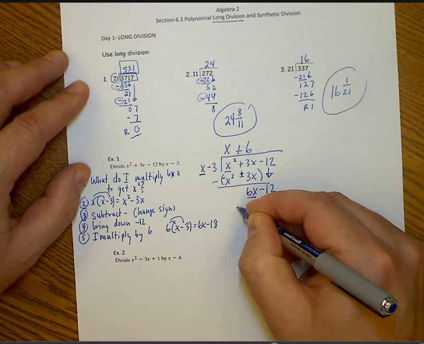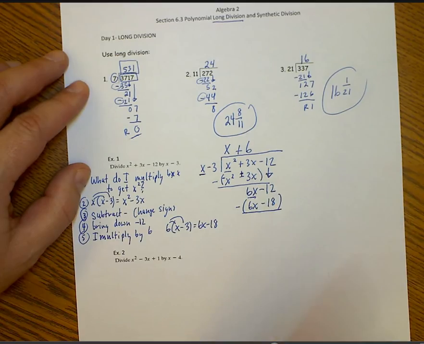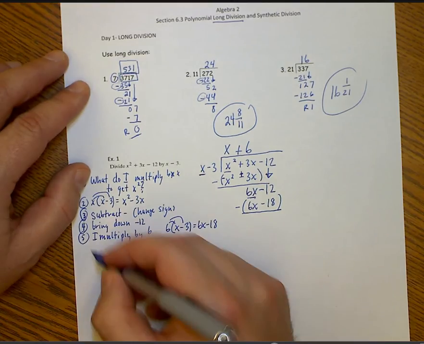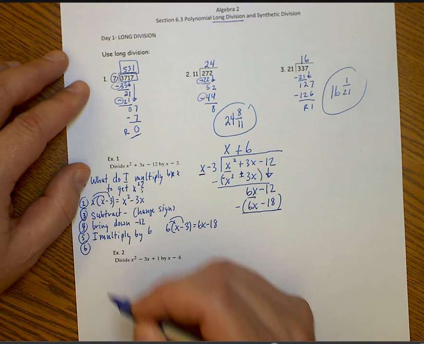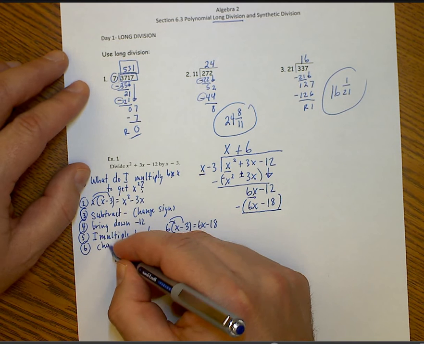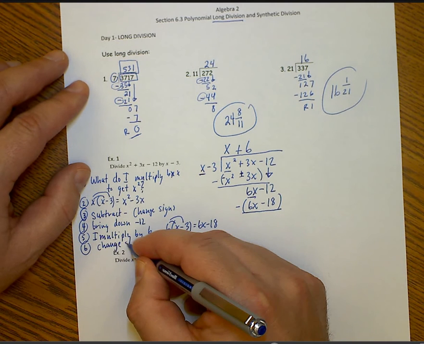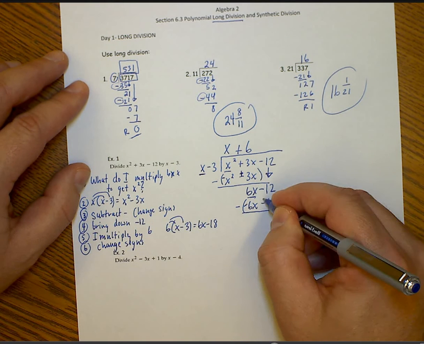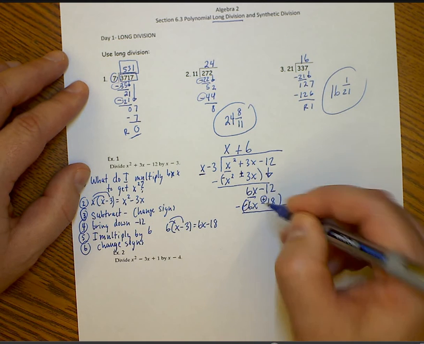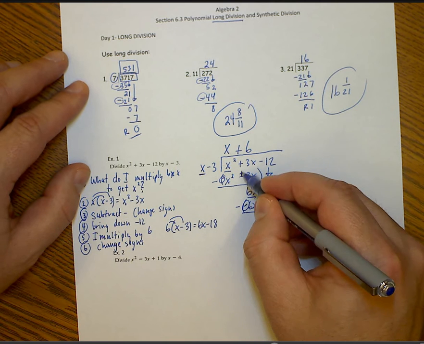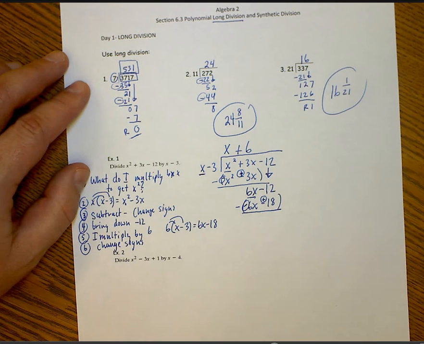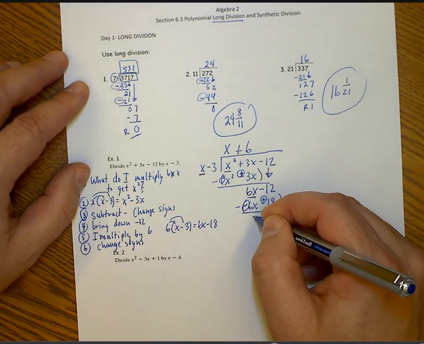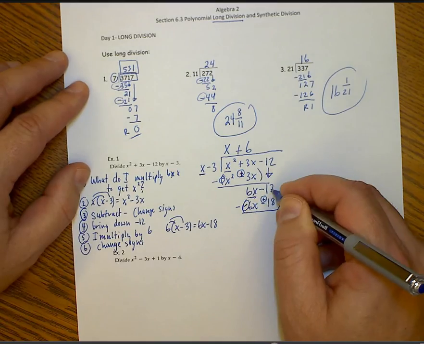Again, I put a minus in front and change all the signs. So 6 steps, change all the signs. So this becomes a minus 6x, this becomes a plus 18. So I'm going to circle it so it's easier to spot it. So minus, plus. So 6x minus 6x is 0x. Negative 12 plus 18 is 6.